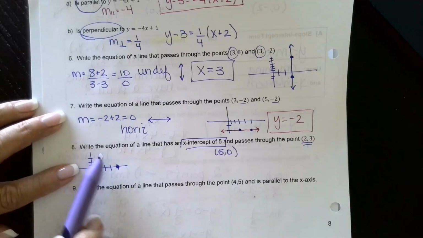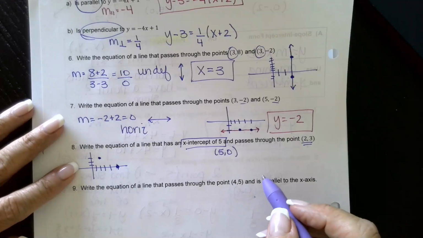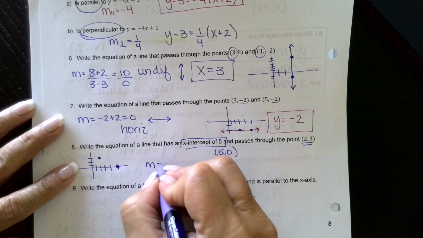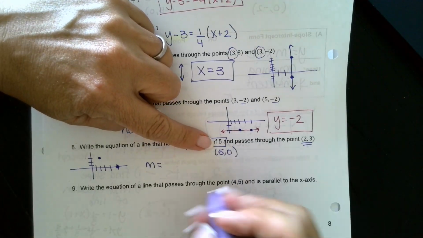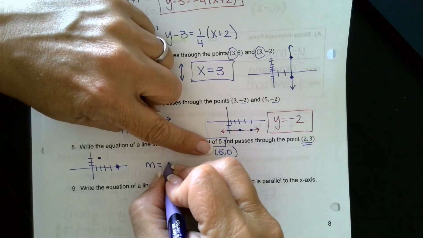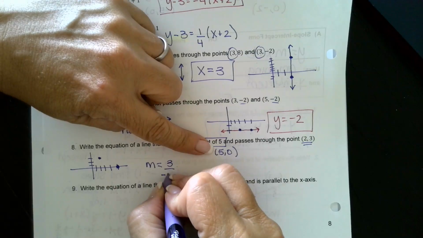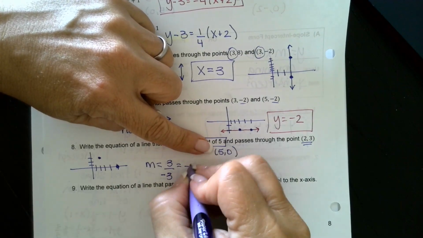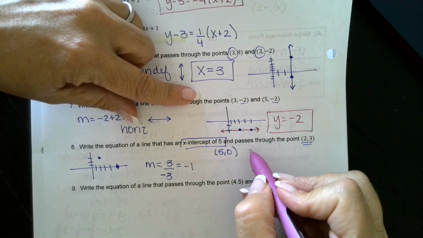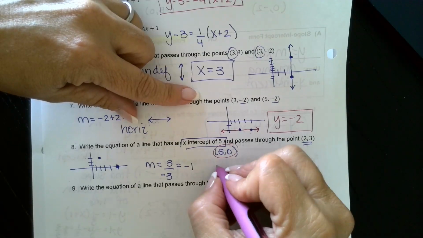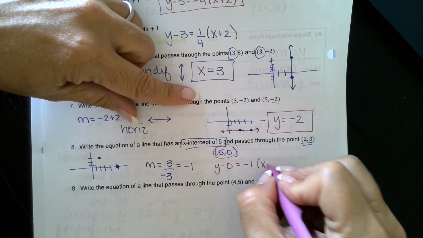So right away, I bet I'm going to have a negative slope, and I can go through either one of these 2 lines. Okay? So to find my slope, I'm going to make this my second point, so that I have a positive number on top. So 3 minus 0 is 3, and 2 minus 5 is -3. So my slope here is going to be -1. And then again, it doesn't matter, but I like points with 0, so y minus 0 equals -1 x minus 2.